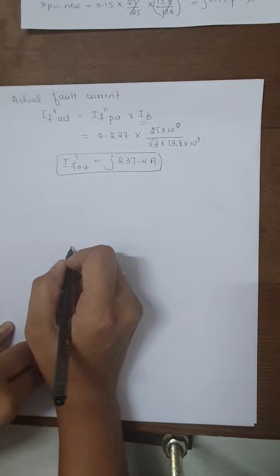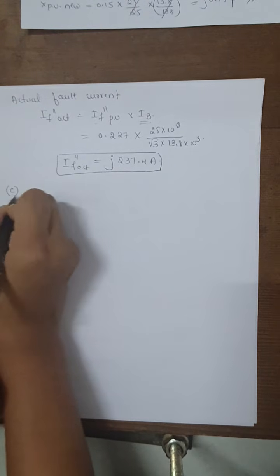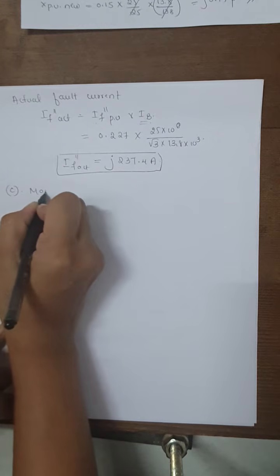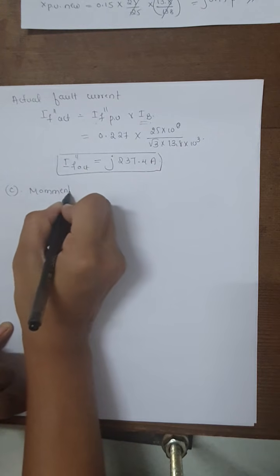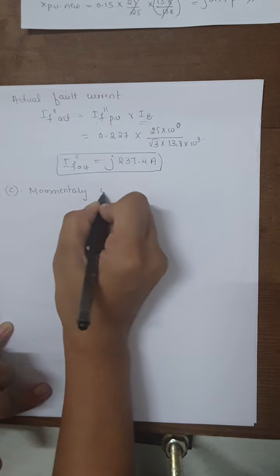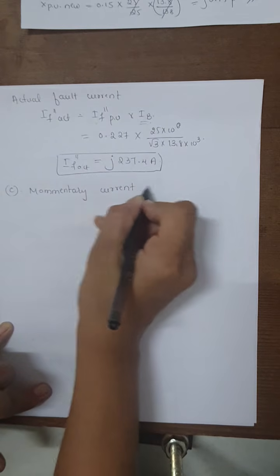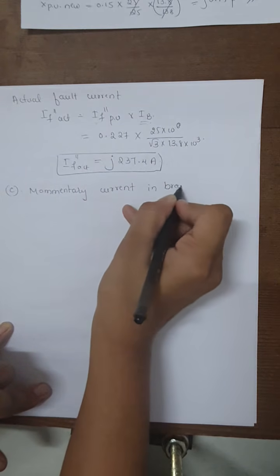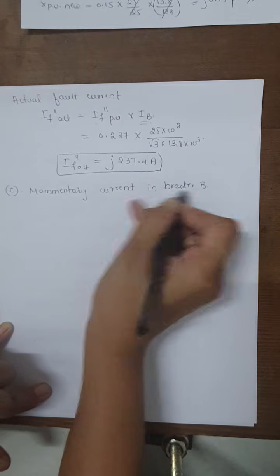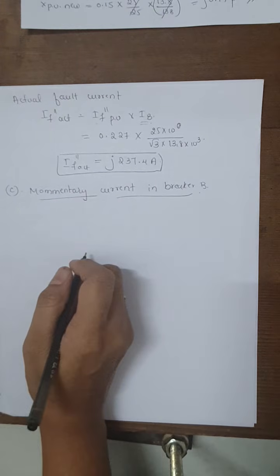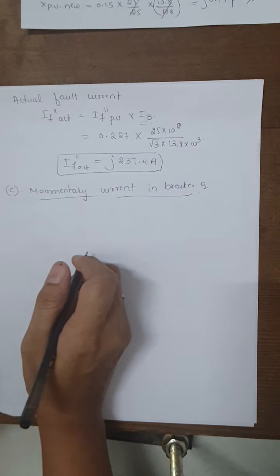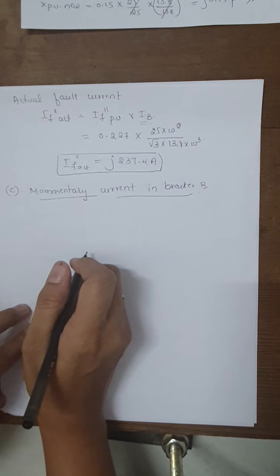Next we need to proceed with the third case, that is the momentary current in the breaker B. So we need to find out the momentary current. Momentary current is nothing but the short circuit current, or the maximum current present at the breaker B. So now look at the given single line diagram.